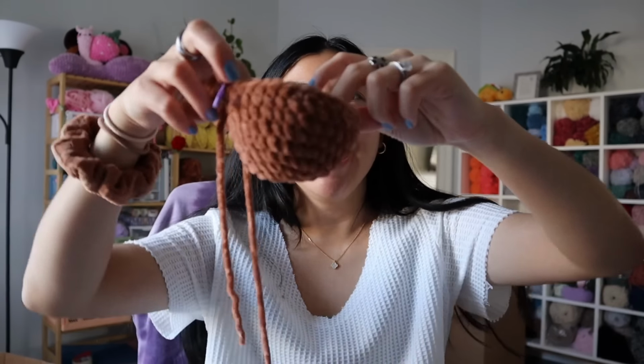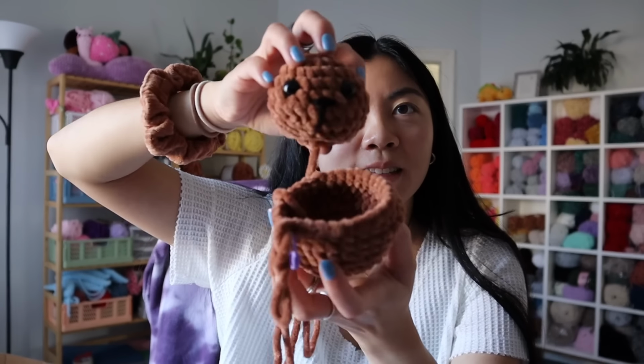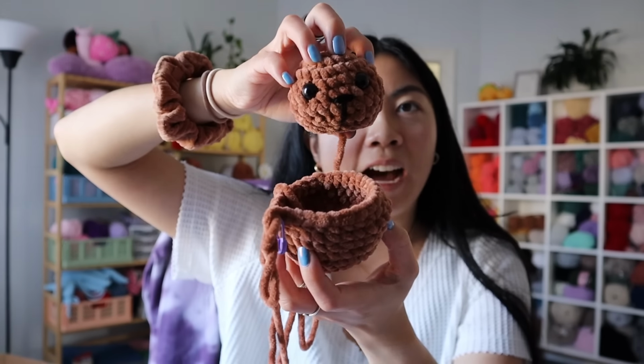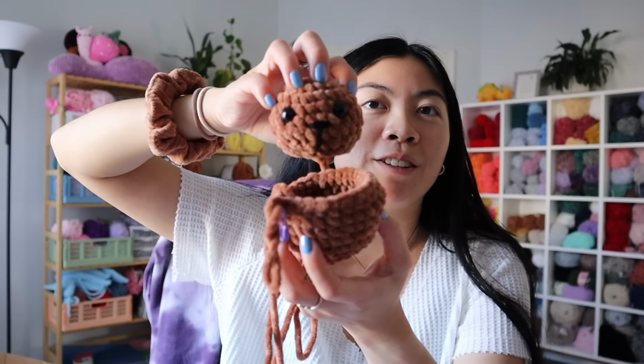I think 4 rounds is perfect because I don't want the body to be too long. And I think if we start decreasing at this point, it will make the cutest little circular body. Let me grab my head to give some perspective. Yeah, I think it'll look really cute if we start decreasing.